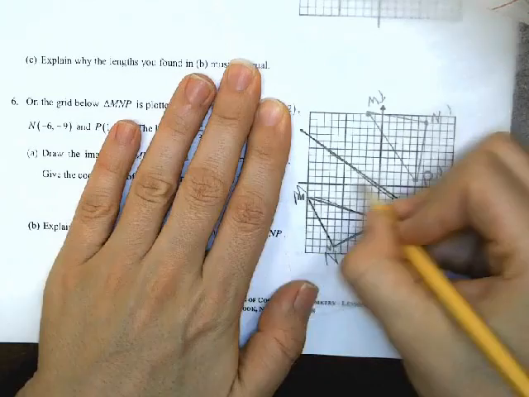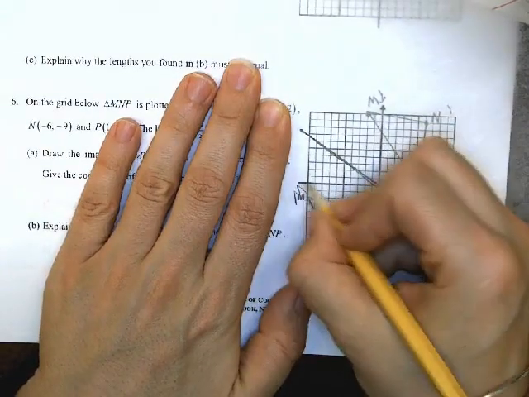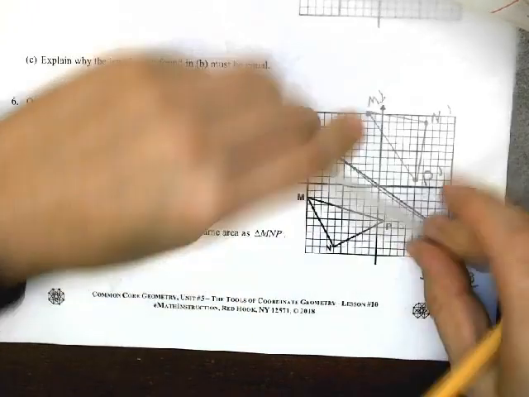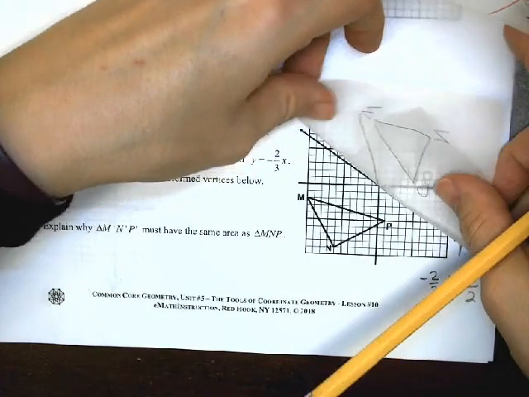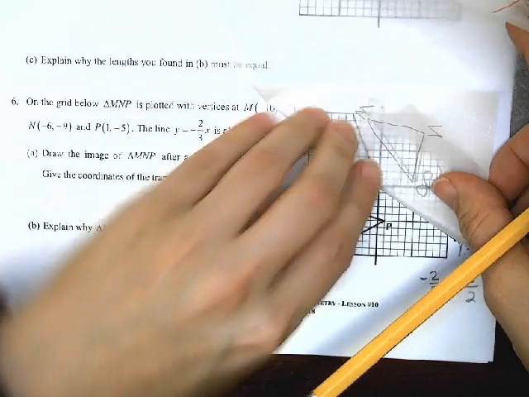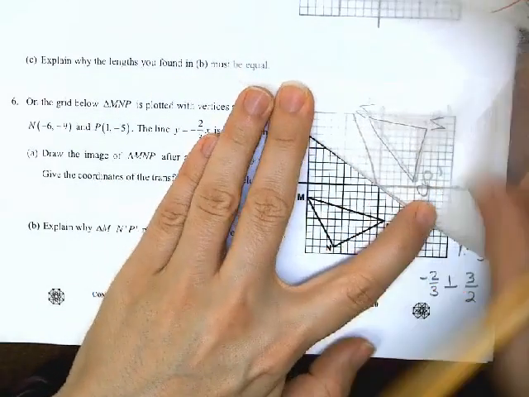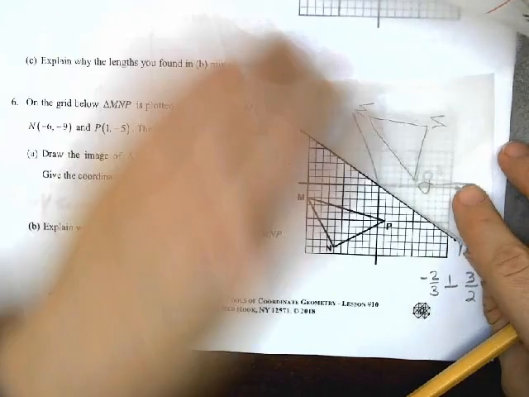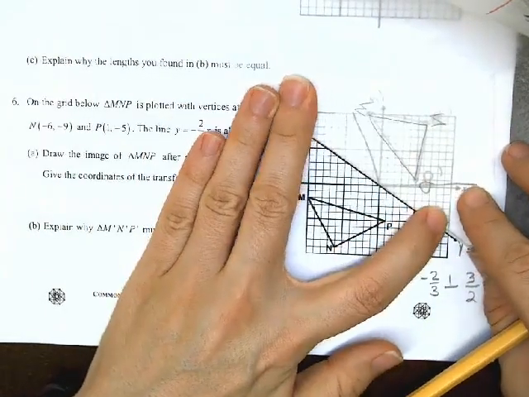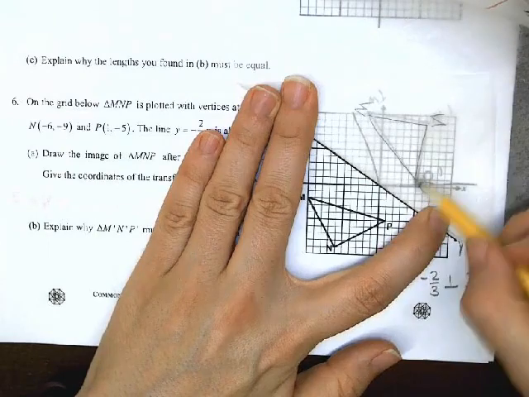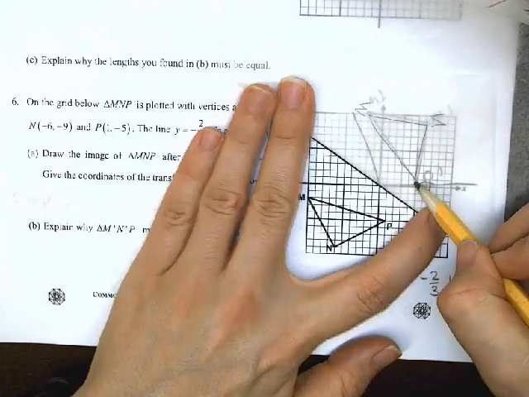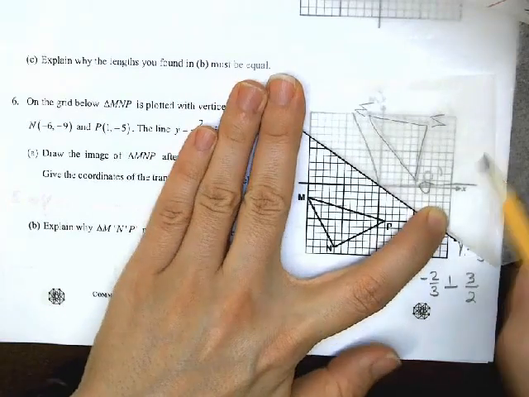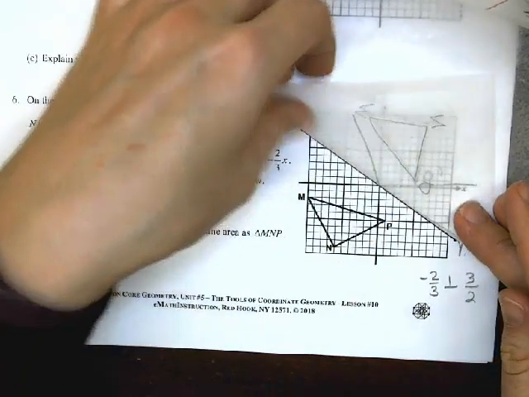Fold it along the line of y equals negative 2/3 x. So I'm going to fold this over and make sure I'm still lined up. And as you can see, I'm pretty much right on top of it. It lines up with the triangle that I drew underneath. So it lets me know that, yep, I did the reflection across y equals negative 2/3 x correctly.